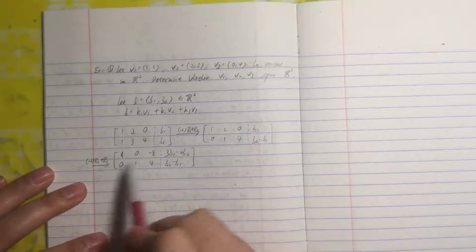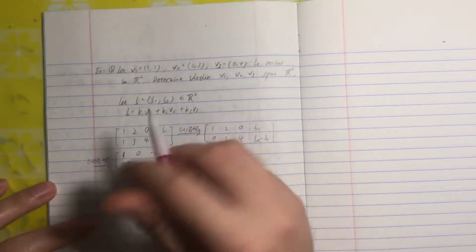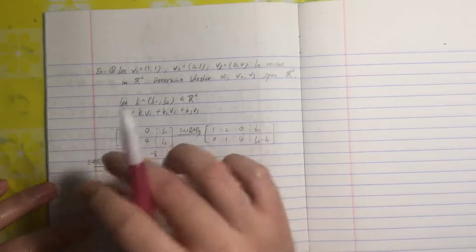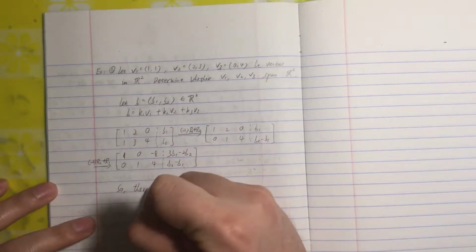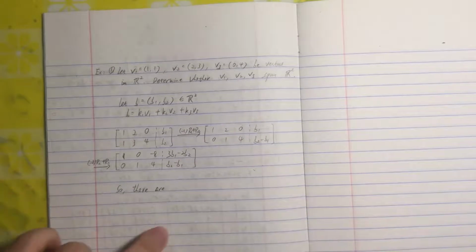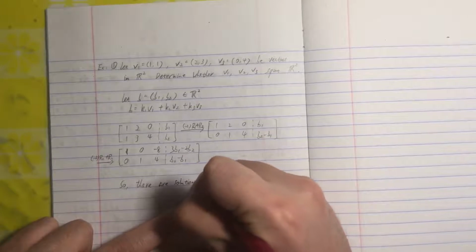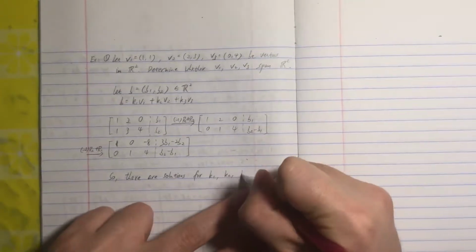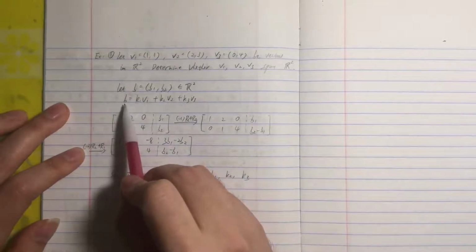Here we can see that on each row there's a leading one. Since on each row there's a leading one, we have solutions for K1 and K2, so the system is consistent. There are solutions for K1, K2, and K3. Since there exist solutions for K1, K2, K3, that means B can be written as a linear combination of V1, V2, V3.